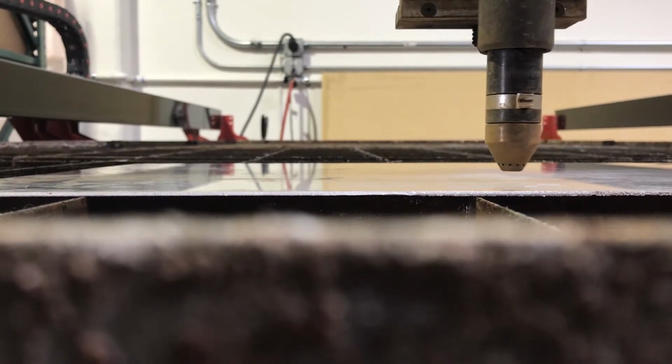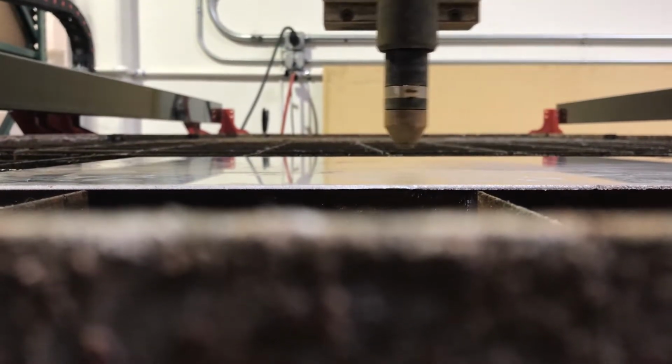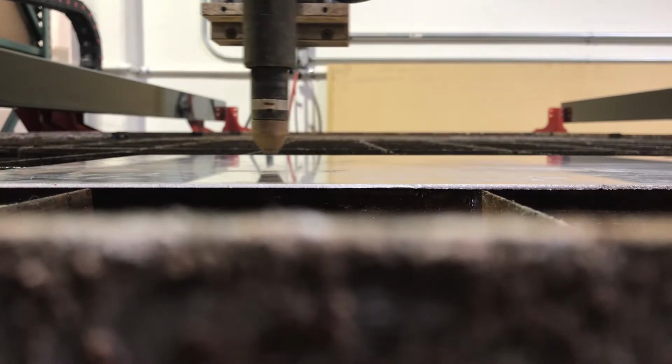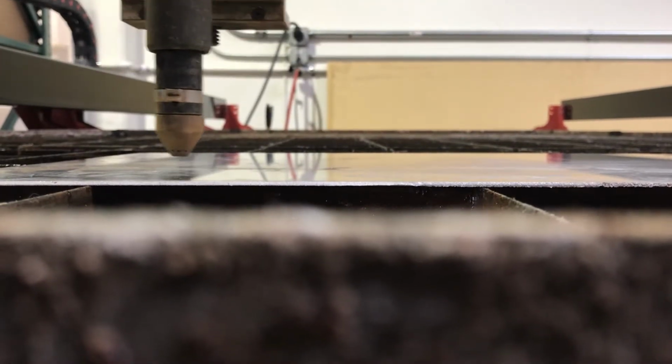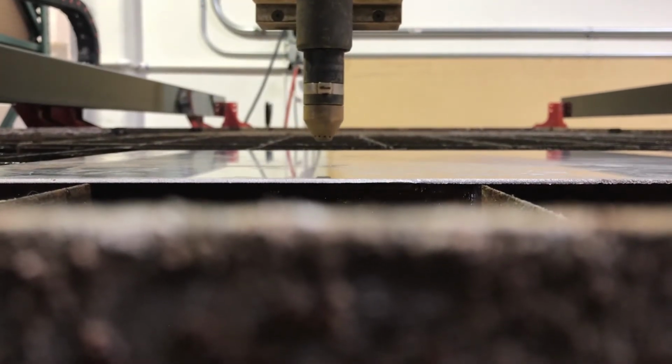So there you go, something to consider when you're getting started out there in the field with the pen marking. Just a little simple tool. Anyways, hope you enjoy. Have a good one.